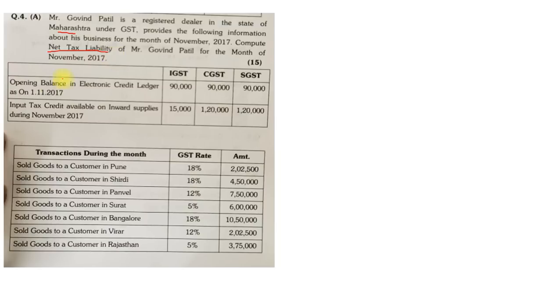Now, in the question, they are giving you the opening balance in the electronic credit ledger and ITC. ITC is already given, so one step is reduced in the sum. So we need to find the tax on supply and then the net tax liability. Tax on supply means all these supplies. They are giving you various supplies, and on these we'll have to find the value of tax. Now remember, if you are selling in the same state, your GST will become half and get split into CGST and SGST. If you are supplying to different states, then it will directly be taken as IGST. Based on that, step number 1, calculation of tax on supply.